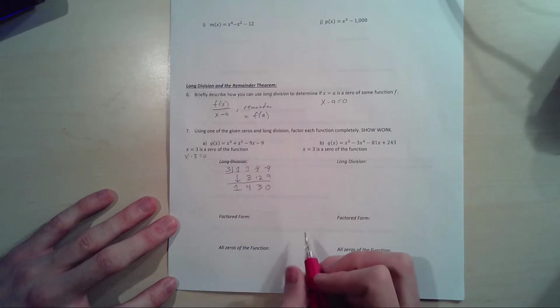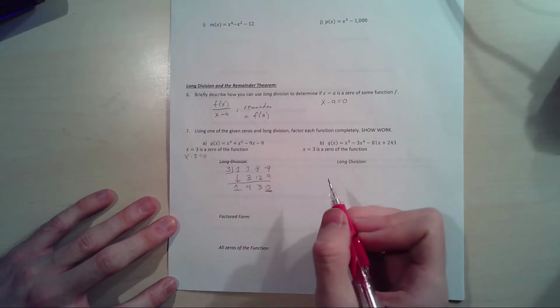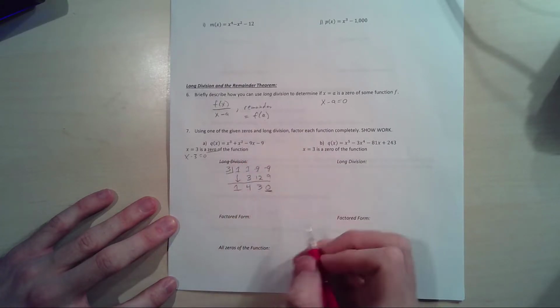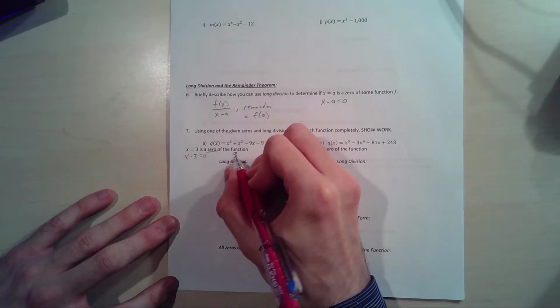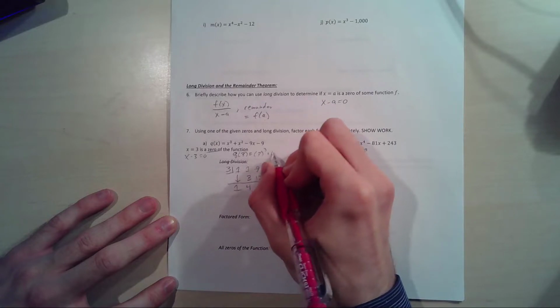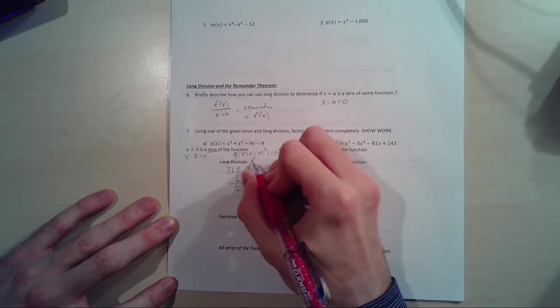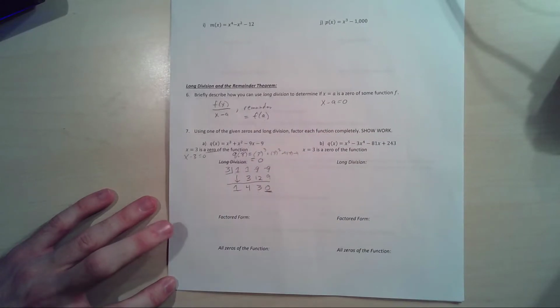As we learned up here with this remainder theorem, the remainder is 0, which means the y value is 0 if we plug it in. That is to say, if I plugged in 3 into this function, 3 cubed plus 3 squared minus 9 times 3 minus 9, I will get 0. Not that big a deal, but it is true.